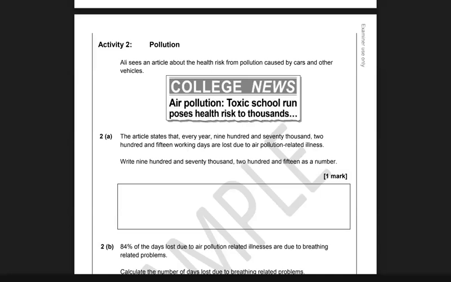So now let's look at the first question. Ali sees an article about the health risks from pollution caused by cars and other vehicles. The college news states: air pollution, toxic school run poses risks to thousands. The article states that every year, 215 working days are lost due to air pollution. Right? 970,215 in ordinary numbers.